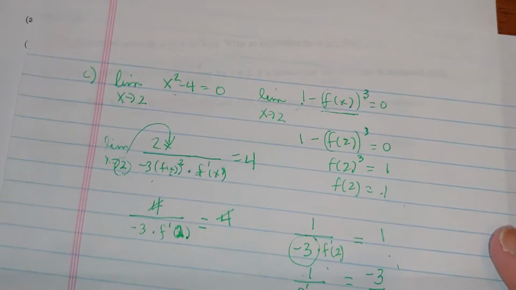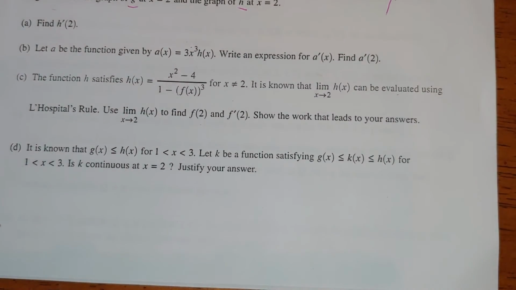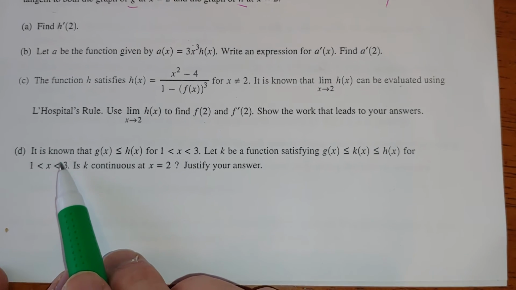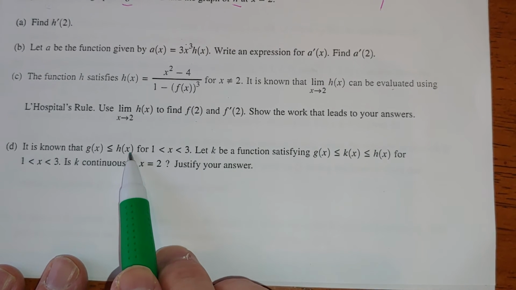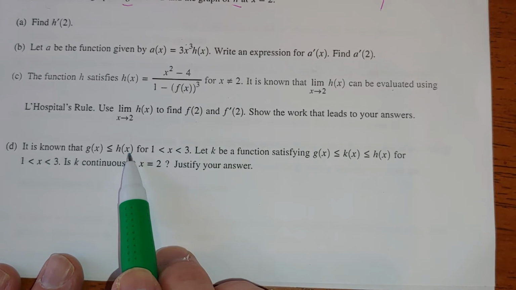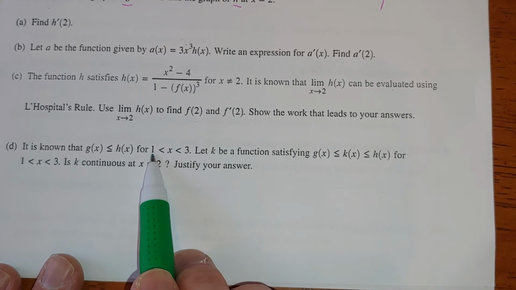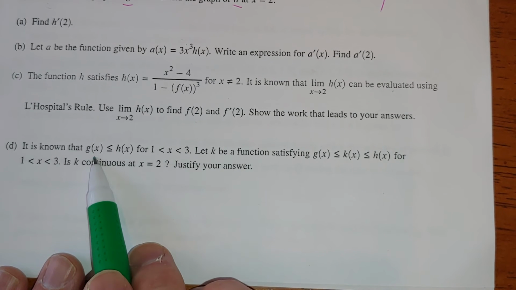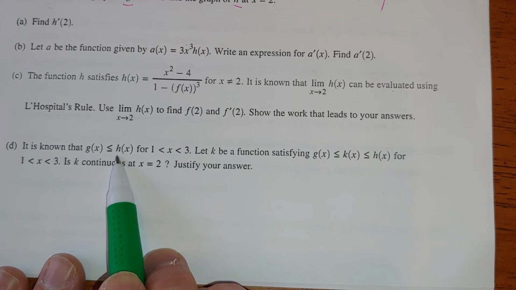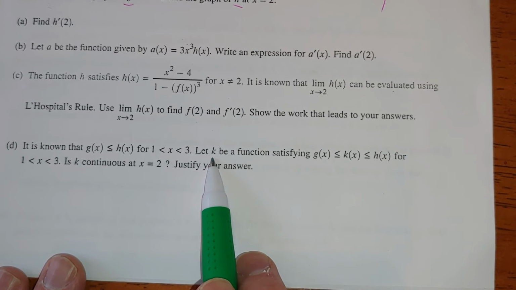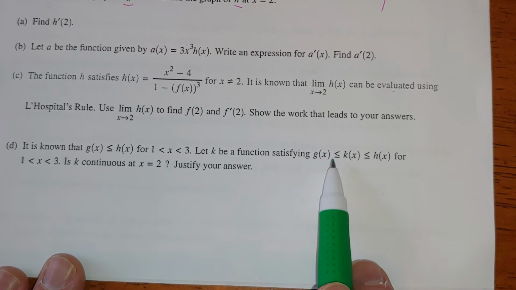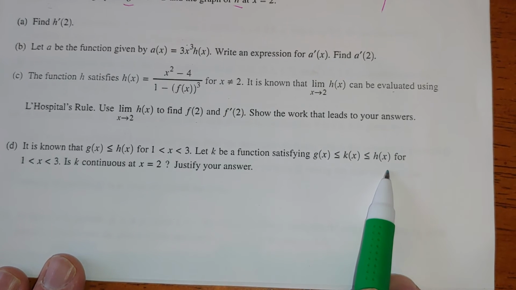All right, let's look at part D. I'm going to fold my paper over here. So in part D, they tell us it is known that all the y values of g are less than all the y values of h. So for the interval on the x values from 1 to 3, that's true. The y values of g are always less than the y values of h. K is another new function, so they've introduced several functions in this problem. And all of k's y values stay in between g and h.